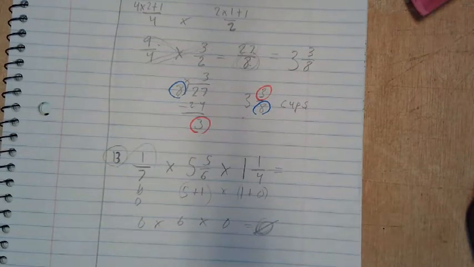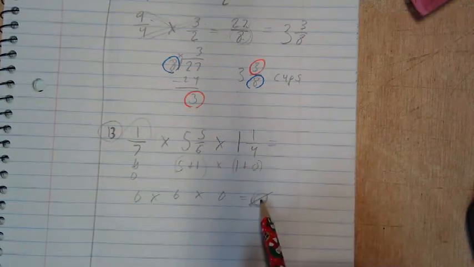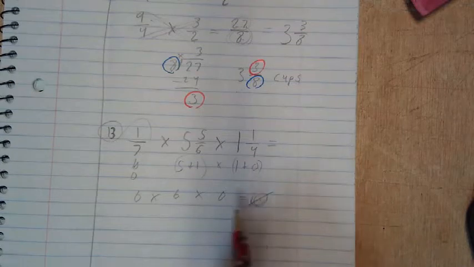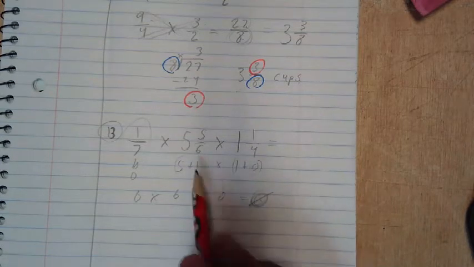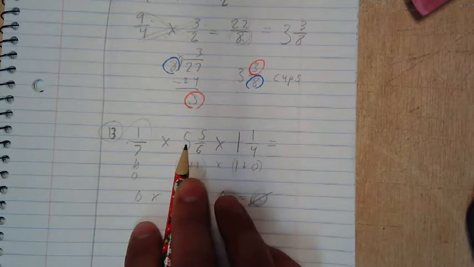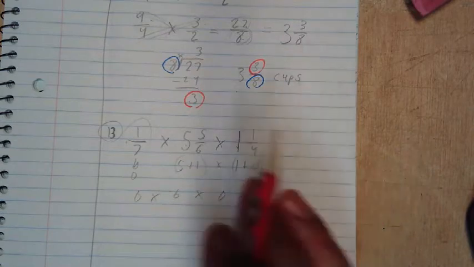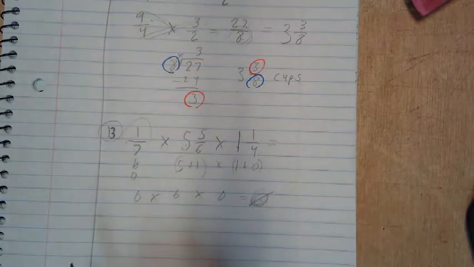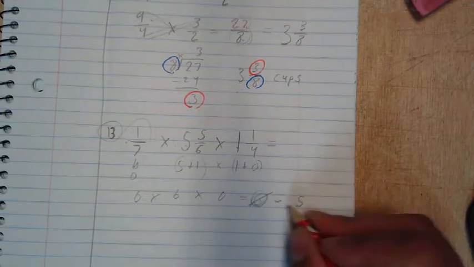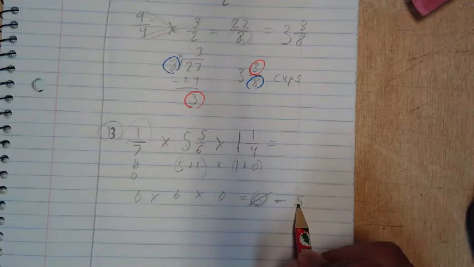Now you know the answer's not going to be 0, okay? But this does tell me that the answer is not going to be that big, okay? Now you're looking, but wait. Here we have a 1, a 5, and a 1. If I just look at the whole numbers, I'm thinking, hey, it's going to be around 5. Maybe. So it's going to be more than 0, but less than 5.